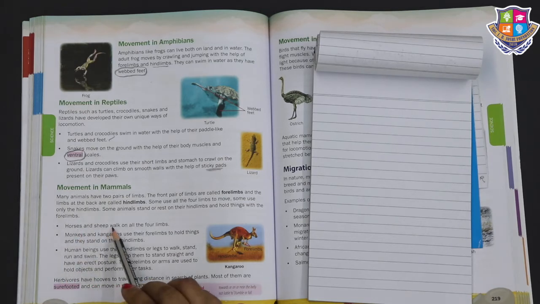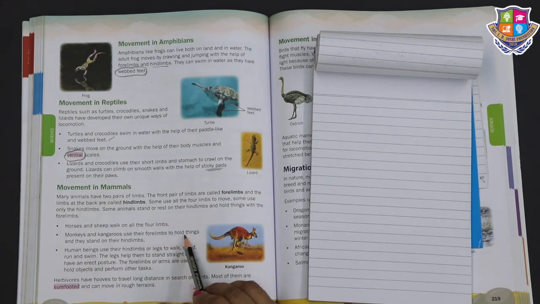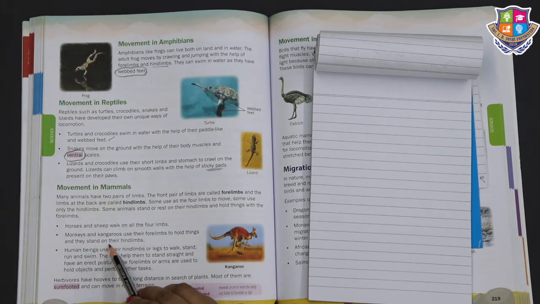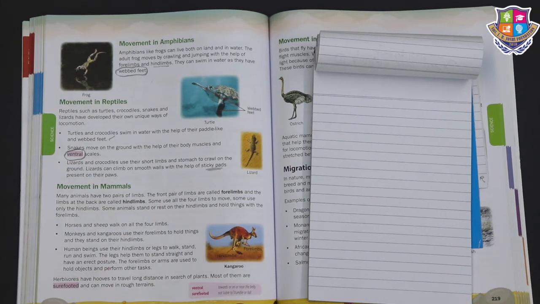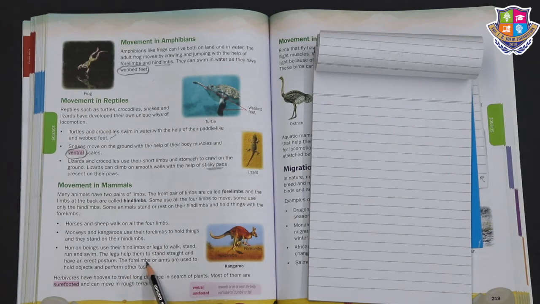Now, horses and sheep walk on all the limbs. Monkeys and kangaroos use their forelimbs to hold things and they stand on their hind limbs. Human beings use their hind limbs or legs to walk, stand, run and swim. The legs help them to stand straight and have an erect posture. Okay, the forelimbs or arms are used to hold objects and perform other tasks.